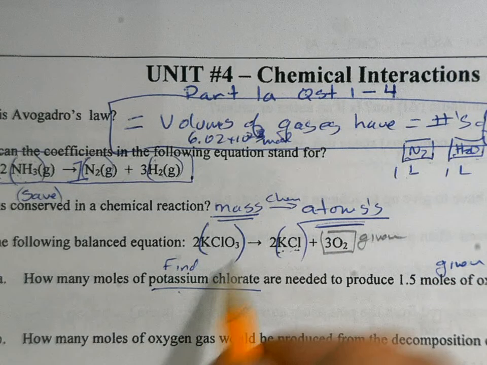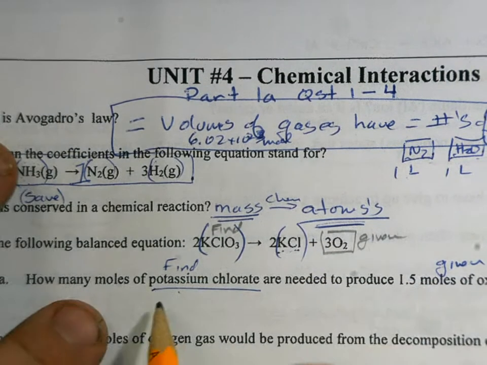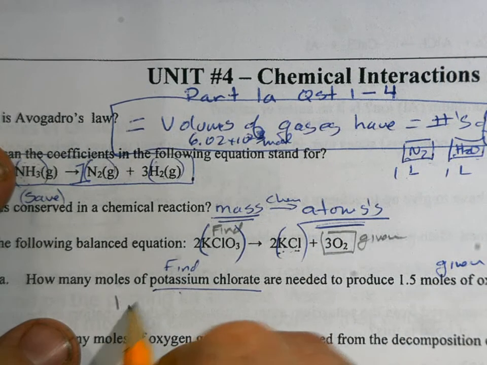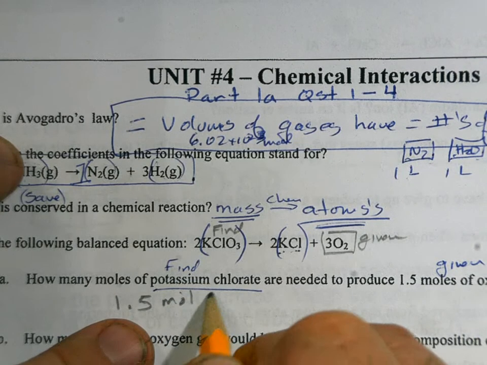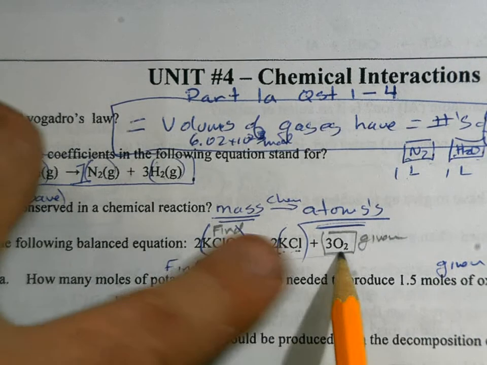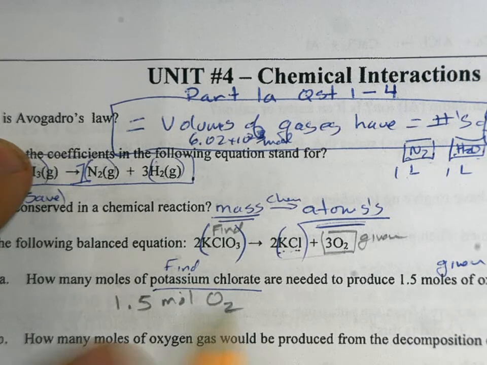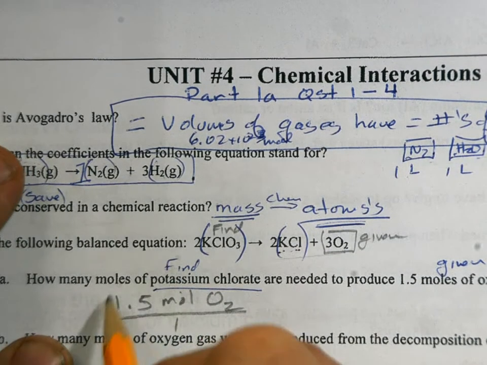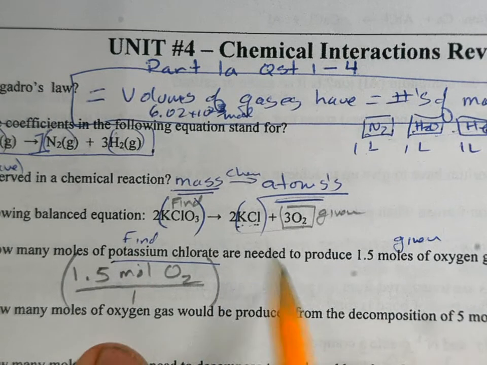And we're trying to find potassium chloride. I'm just going to write "find" in pencil on this. So the given in the problem, we're always going to start with, is 1.5 moles. I abbreviate mole just MOL. Now it's oxygen gas, and in the balanced equation, O2. Oxygen is in the form of O2, so you need to make sure to put O2. And we're going to put that over 1, because we're always going to put the given like that.